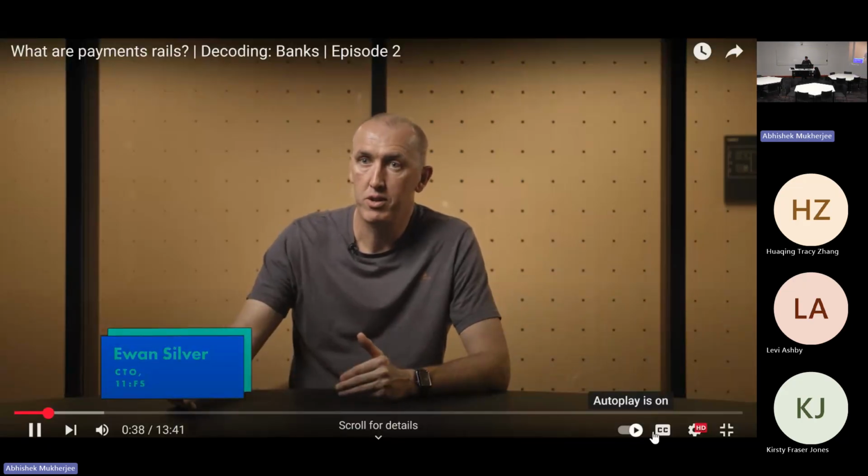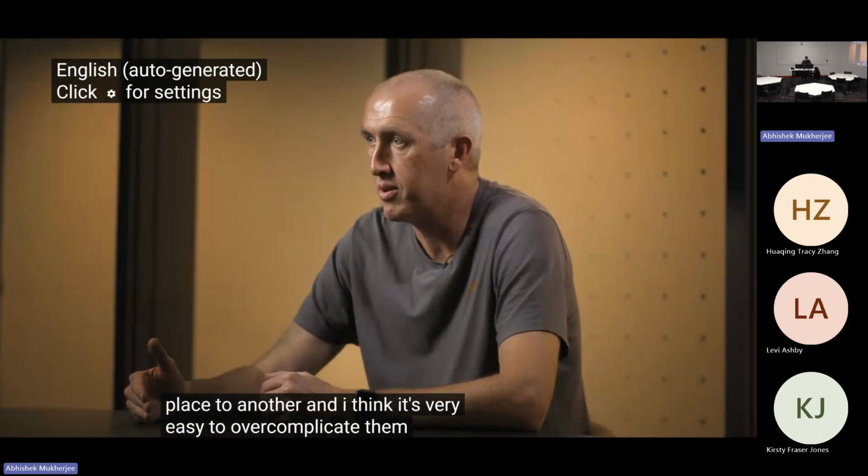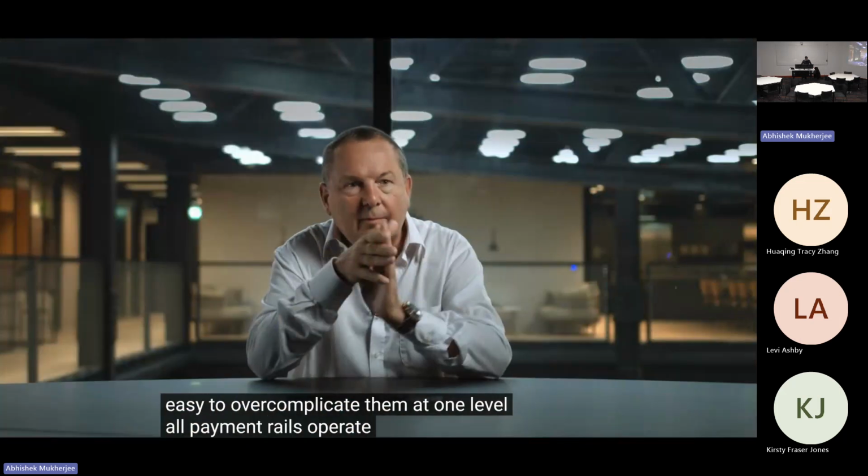So payment rails are really at the very heart of it, just the ability to guarantee transfer of funds from one place to another. And I think it's very easy to overcomplicate them at one level. All payment rails operate because of an instruction. So somebody's asked for something to happen.